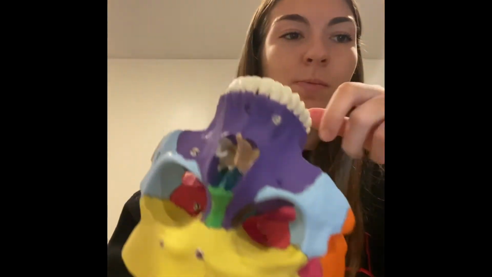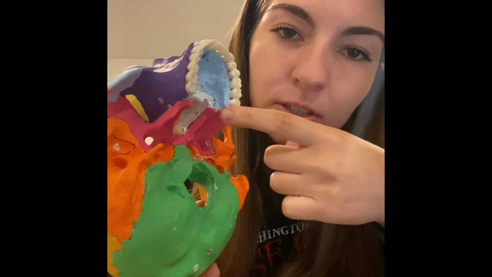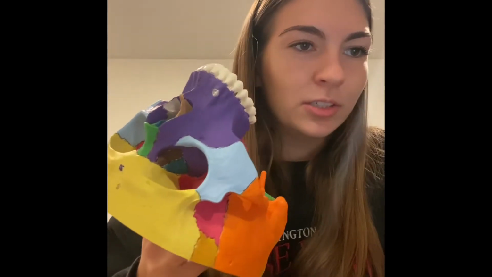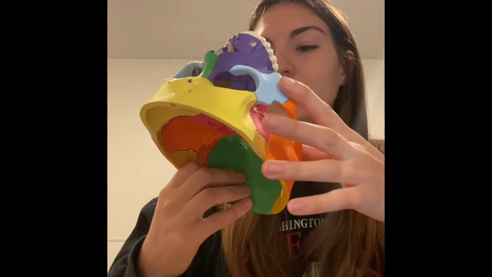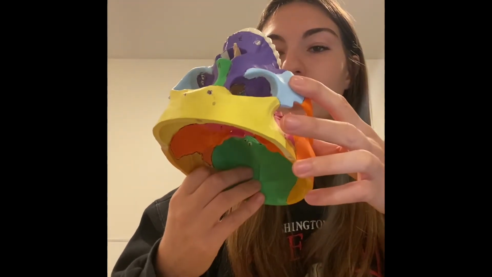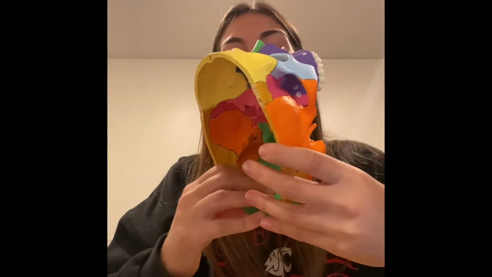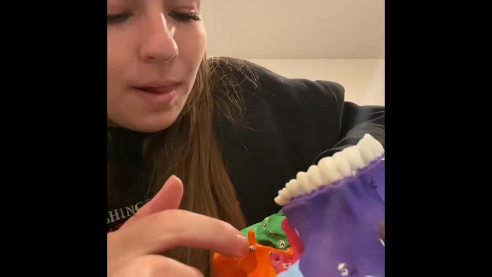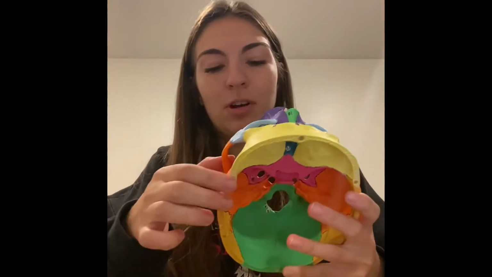And then the hamulus is that little projection right here. 32. It's just at the very end. And 33 is this, oh, that one's hard to label too. There's the spine of the sphenoid, right? Oh my gosh, it's so small. Right there. This little guy on the end. Kind of next to the styloid process, but it's that other projection.